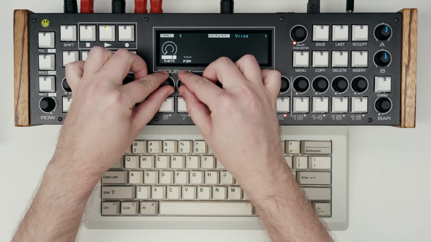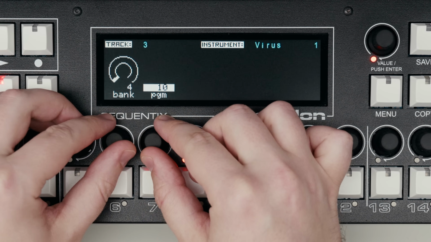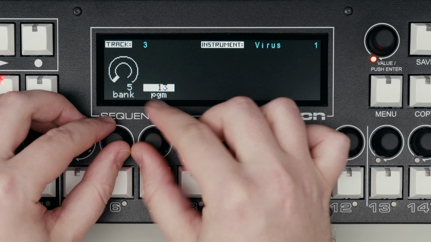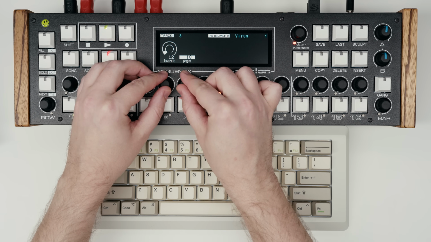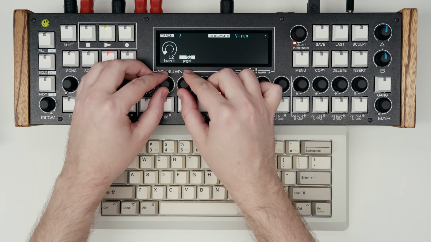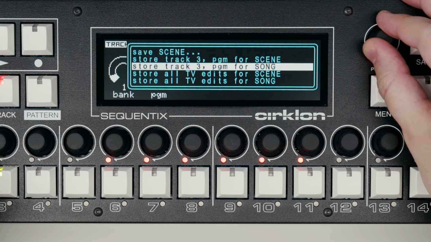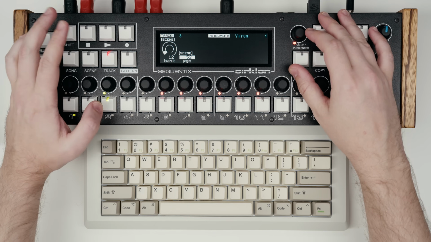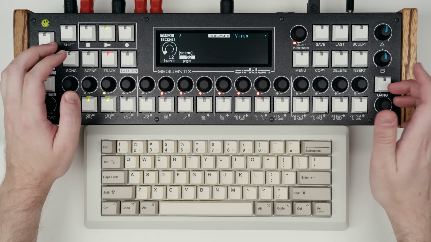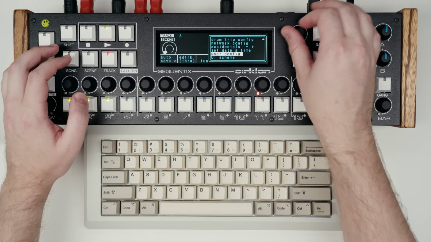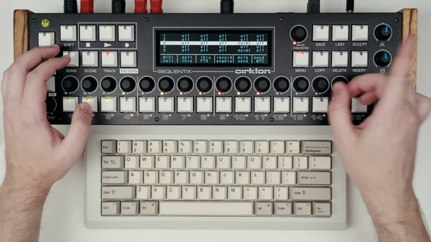Now let's find the patch. No. No. Oh, that's exactly what I need. You can save patch numbers to the scene. Sounds like Virus is now out of sync, so give it MIDI clock. That's better.